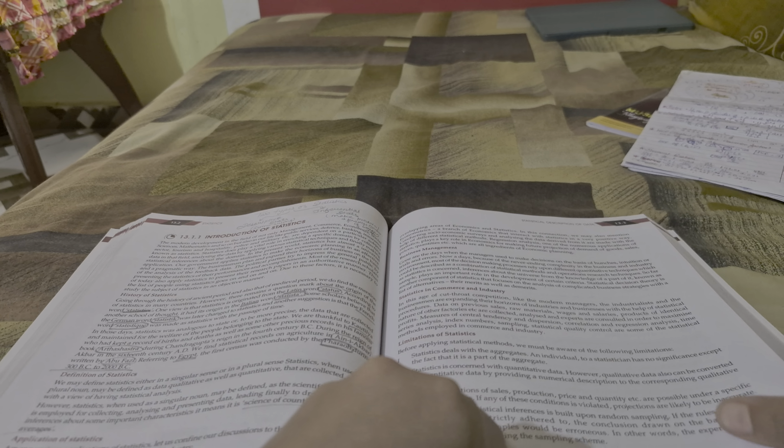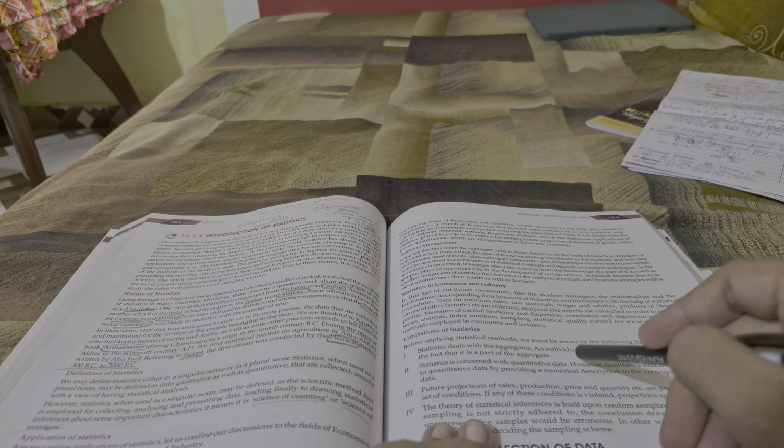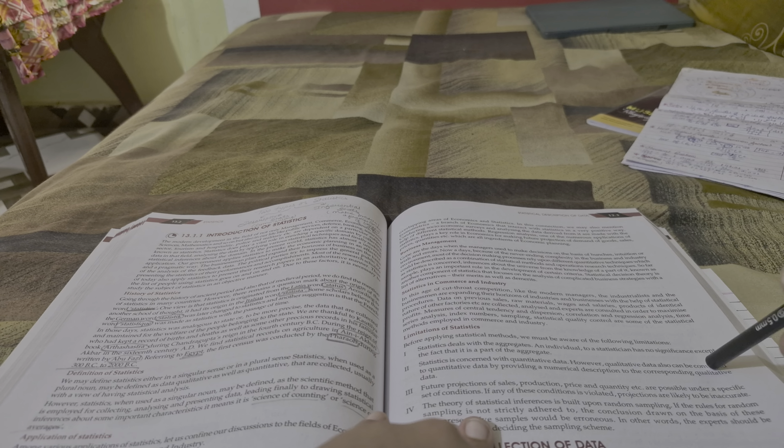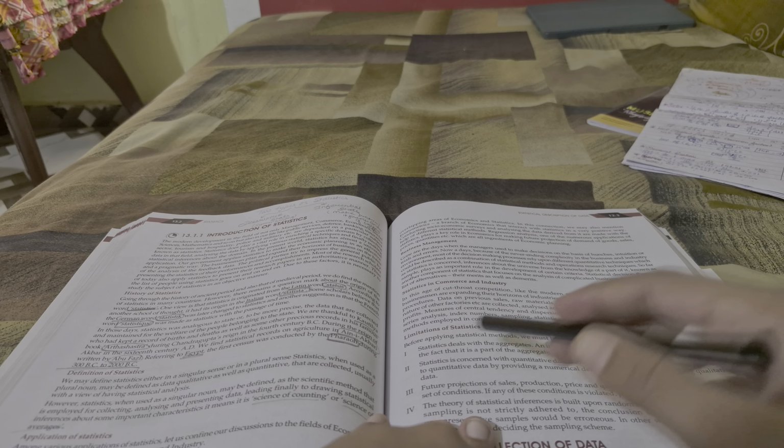Then we have limitations of statistics. It deals with aggregates and not with individuals to any satisfaction. An individual has no significance except the fact that it is a part of the aggregate. Statistics is concerned with quantitative data. However, qualitative data can also be converted to quantitative data by providing a numerical description to the corresponding qualitative data. Future projections of sales, production, price and quantity, etc. are possible under a specific set of conditions. If any of these conditions are violated, projections are likely to be inaccurate.